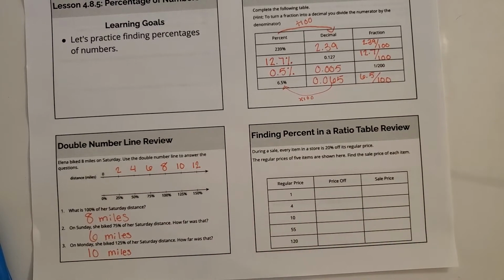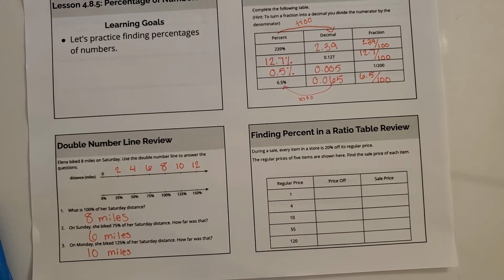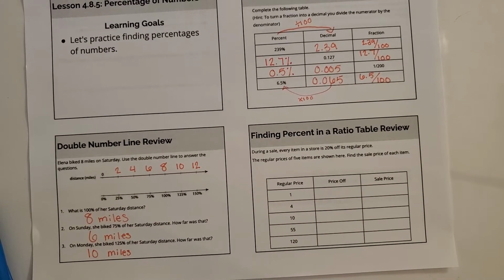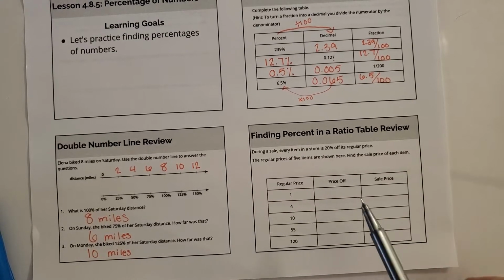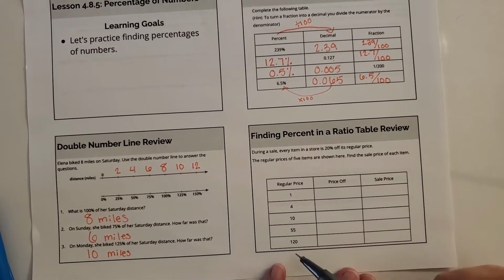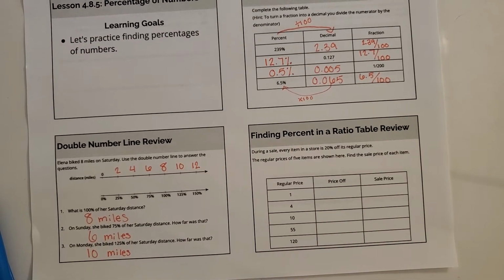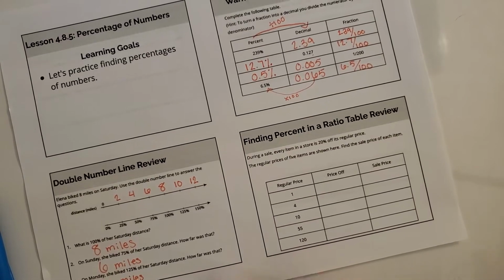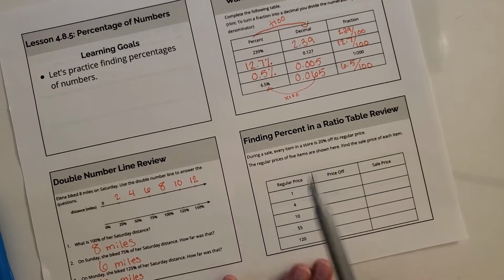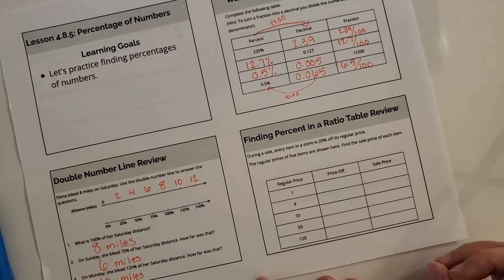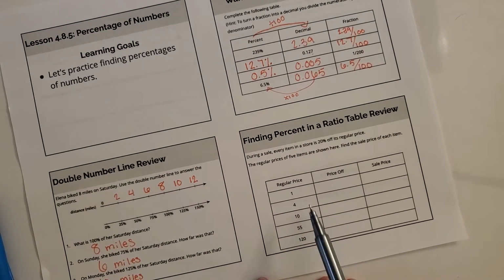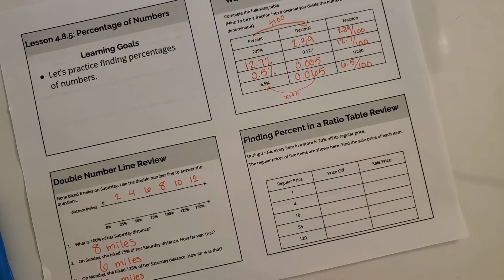Finding percent in a ratio table review. So, during a sale, every item in a store is 20% off its regular price. So, I need to find my price off and my sale price for the 5 prices given here. So, to find a percent of a number, I'm going to take that percent and multiply it by the price given to me.